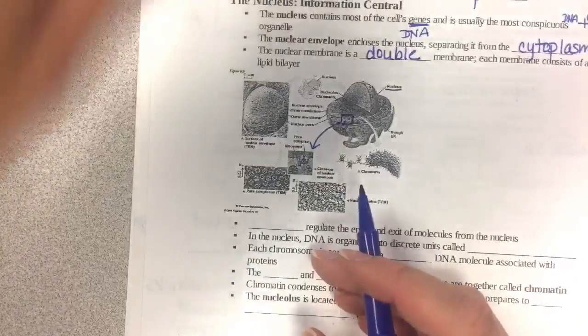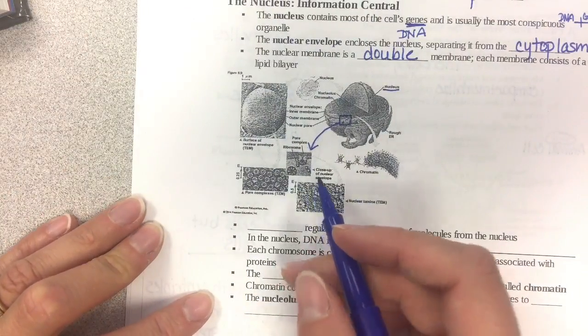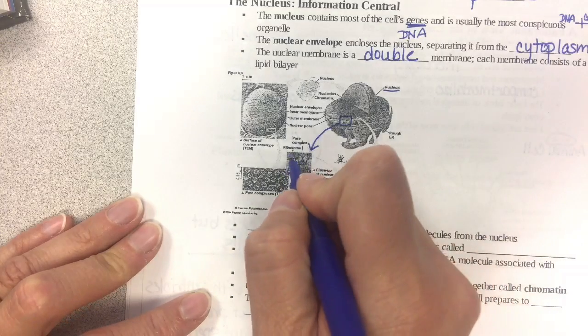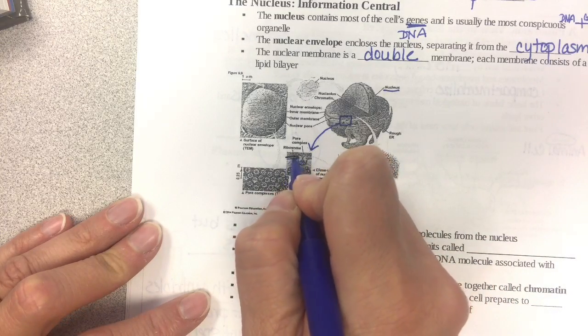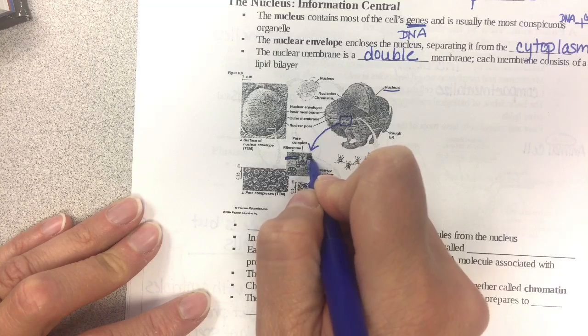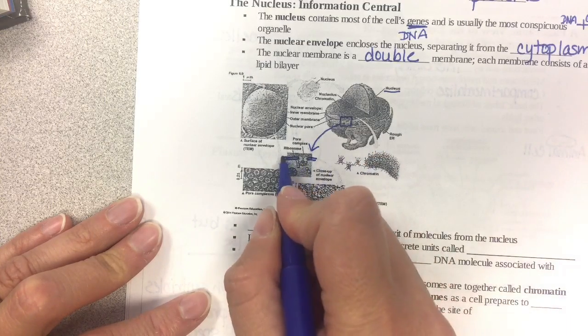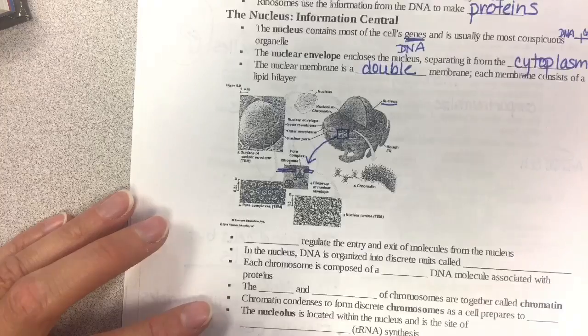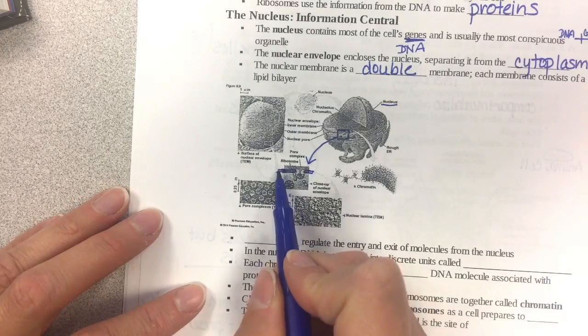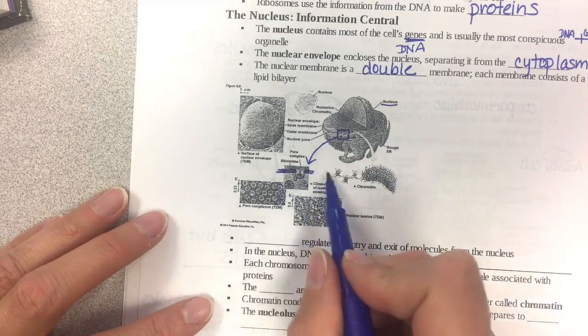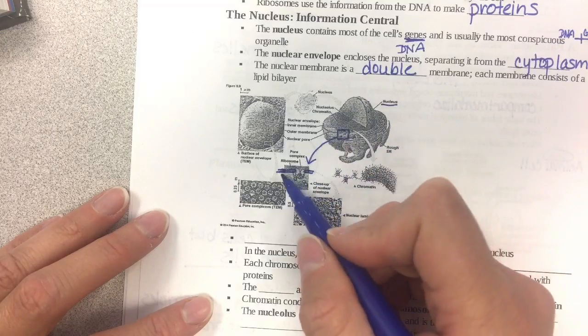All right, so what you end up having is a double membrane. And so right here, and it goes like this right here. So what that means is that there are two membranes around the whole nucleus. So that's a double membrane.